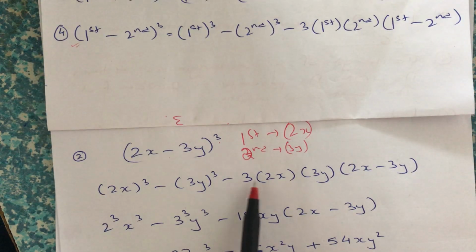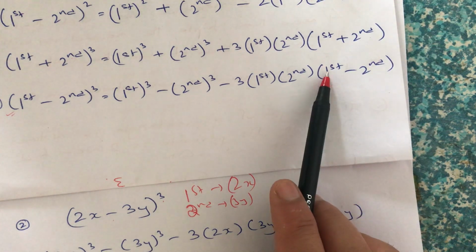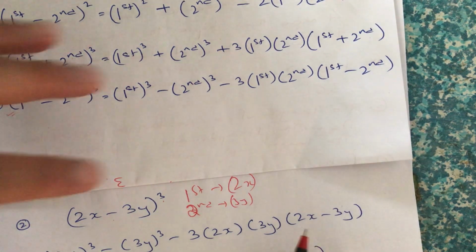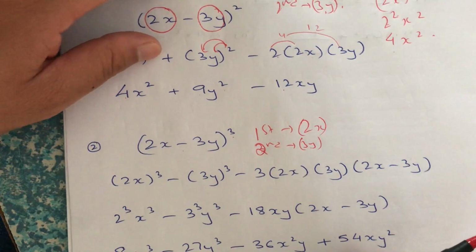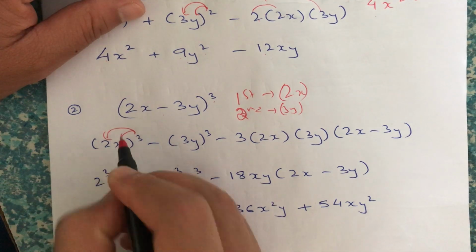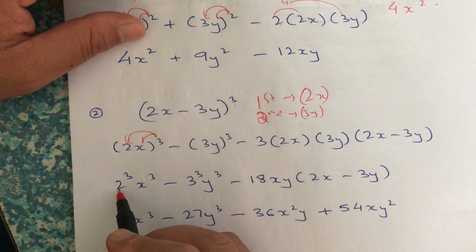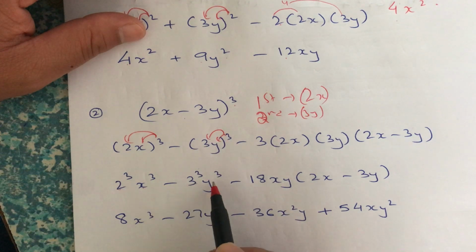So it says 3 into the first into the second, and then we have a bracket which has a first minus second in the formula. So we have a first minus second. So that's the formula we will use. And now this cube is for 2 also, this cube is for x also, so then it becomes 2 cubed x cubed. Again, this cube is for 3 also, y also, 3 cubed y cubed.